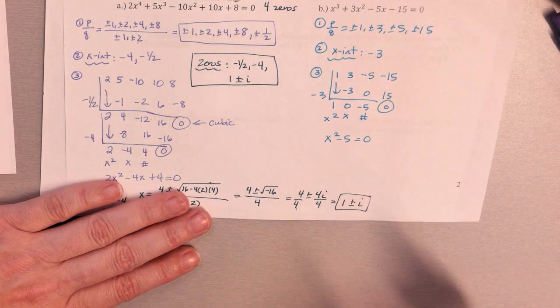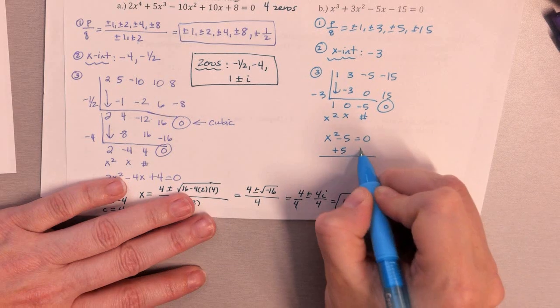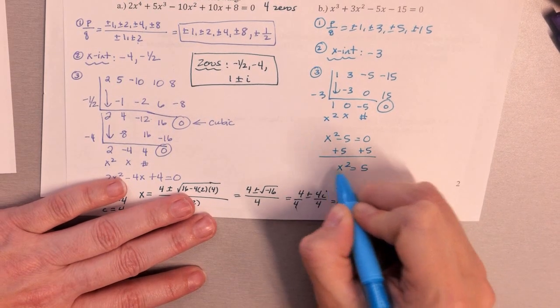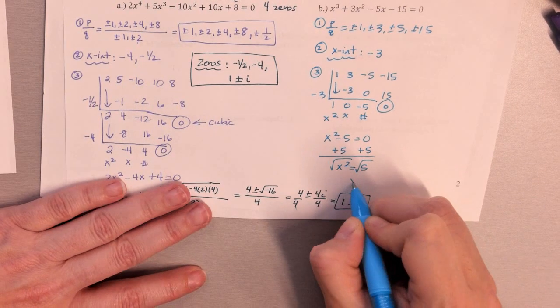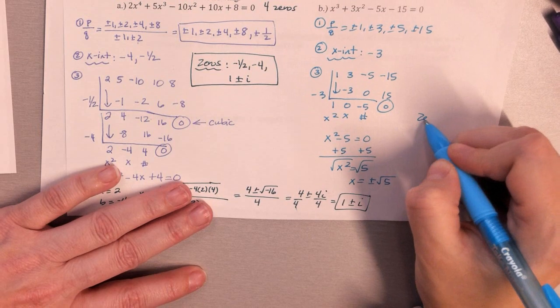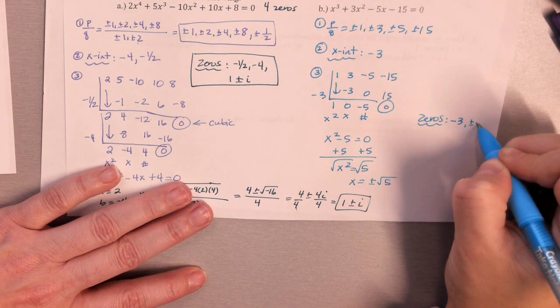You could do the quadratic equation, but do you have to? Nope. This is where you can solve because you just have a constant and x squared, which means if you get the number on the other side, you can take the square root. X equals plus or minus root 5. Just don't forget your plus or minus, okay? So then your zeros are negative 3 and plus or minus root 5.